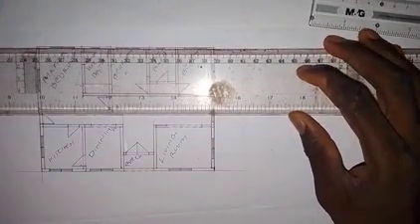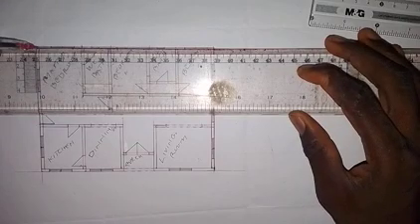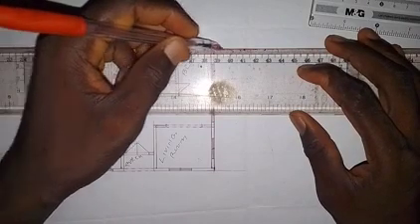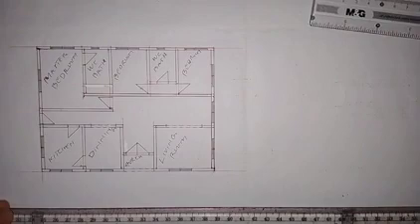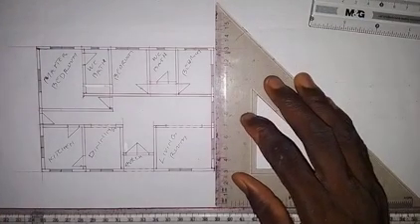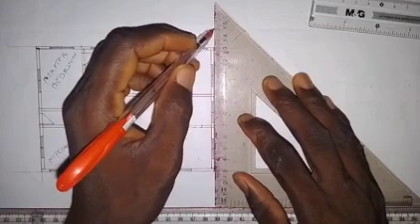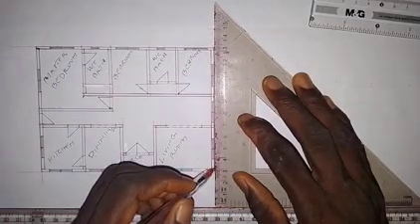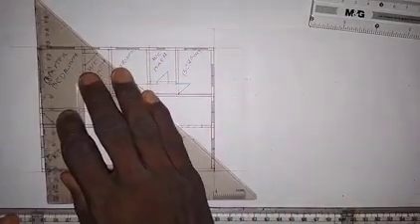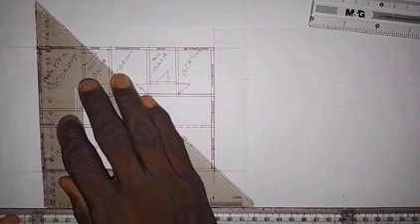We extend the horizontal line to the right and also to the left. Also, we are going to extend this vertical line. We extend this vertical line here, and we take it down. And we also come to this side and extend the vertical line.